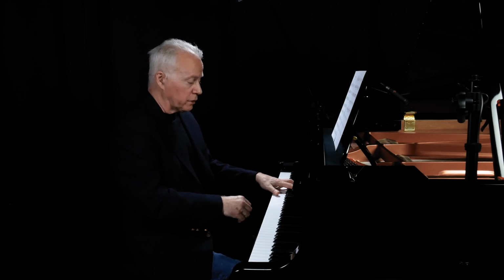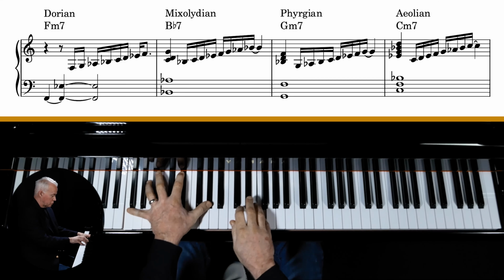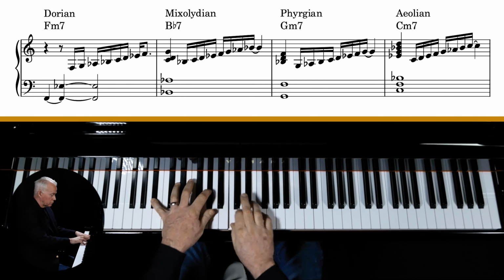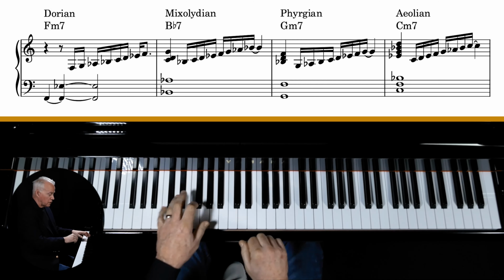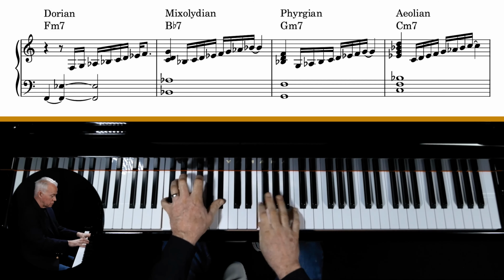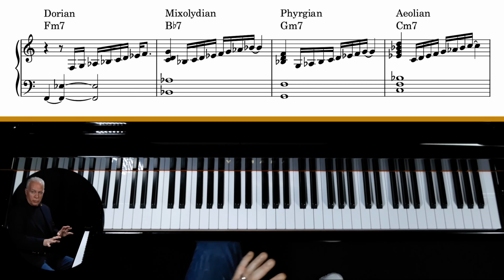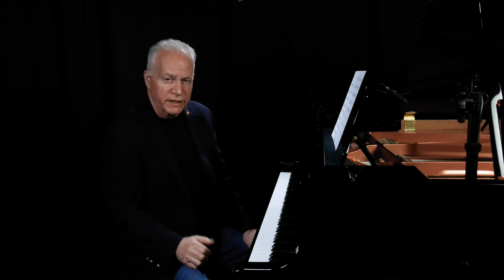So now we have Dorian, Mixolydian, Phrygian, and Aeolian. Those are some other options we have. Here's the next chord progression.